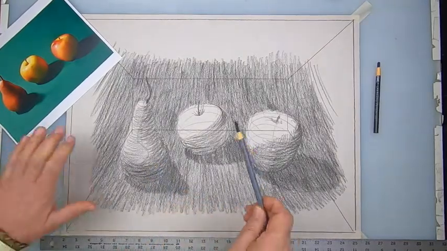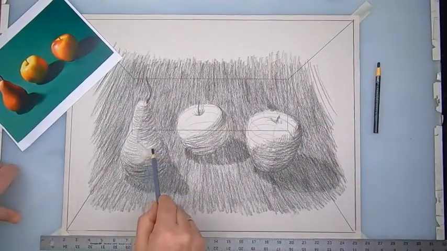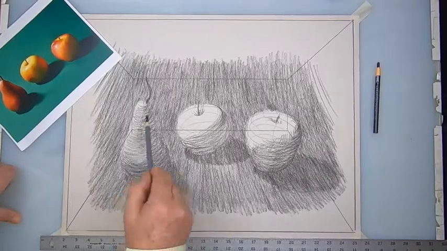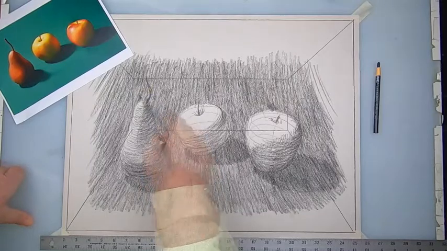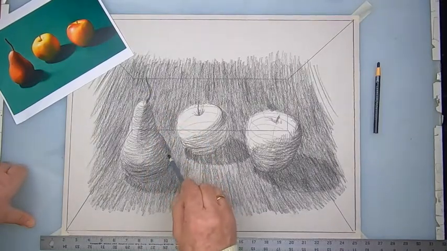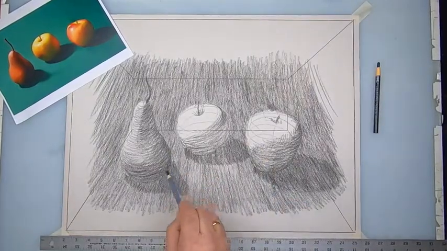And I'm still working very light. Haven't made any commitments to dark yet. And that'll be at the end. Even on that edge, I'm turning the shape here, creating that round edge. See, that's nicely appearing there.